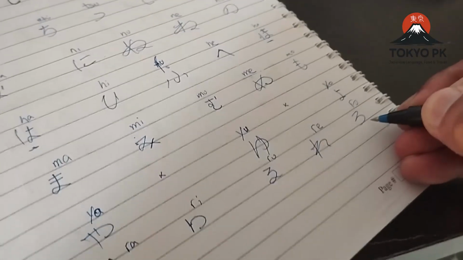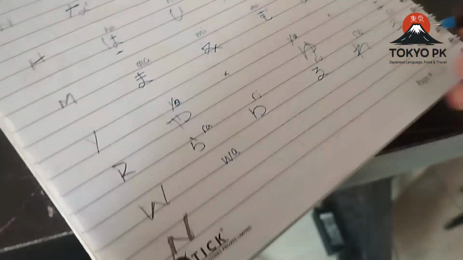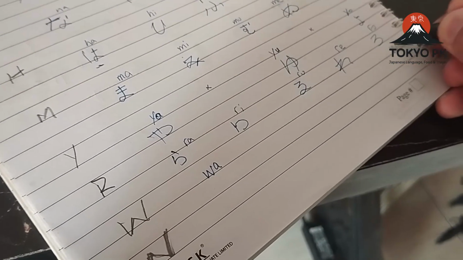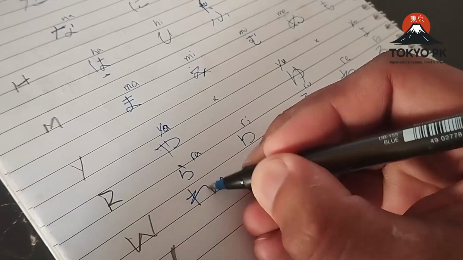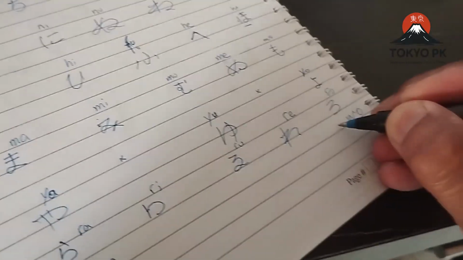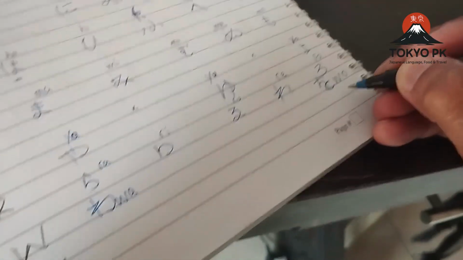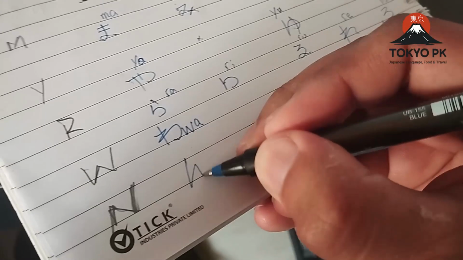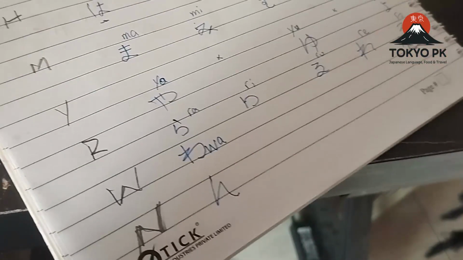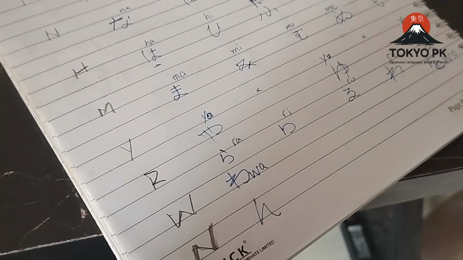This series is very easy, I love it. Now, wa, wo. This is wo, okay? And how do we write it? So these are 46 Japanese Hiragana characters, okay?